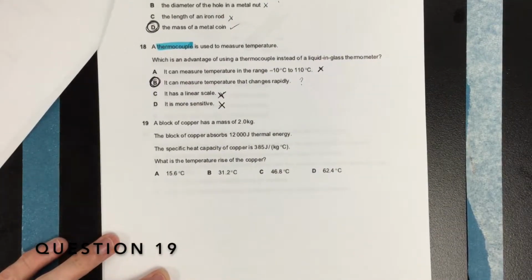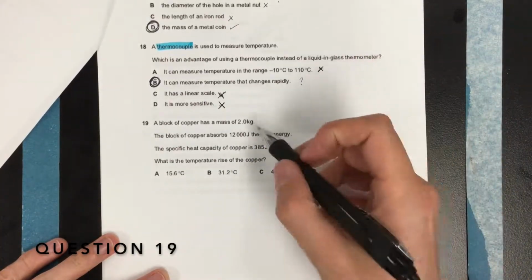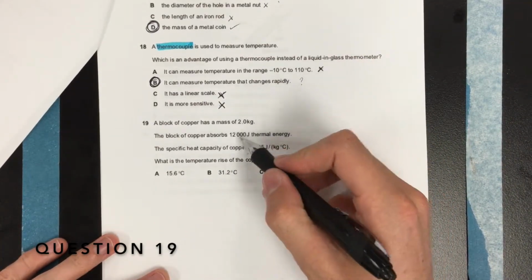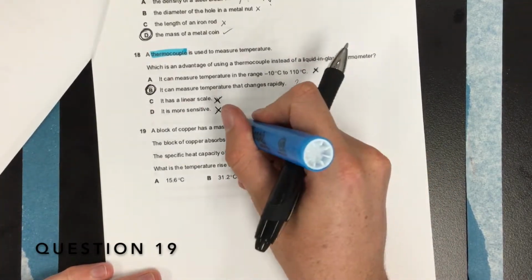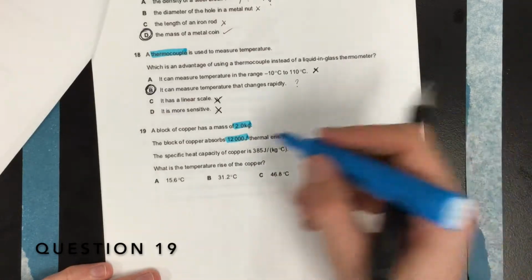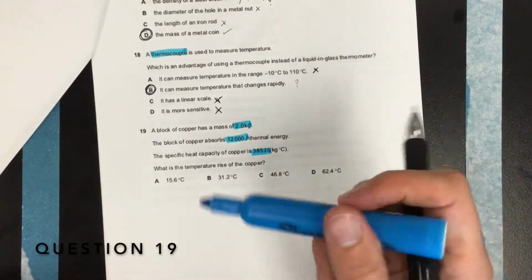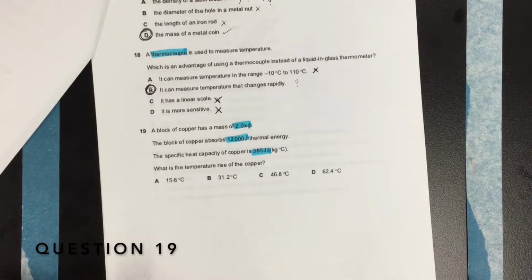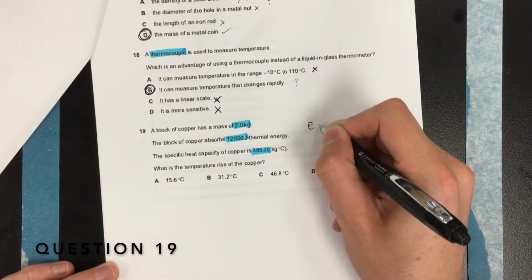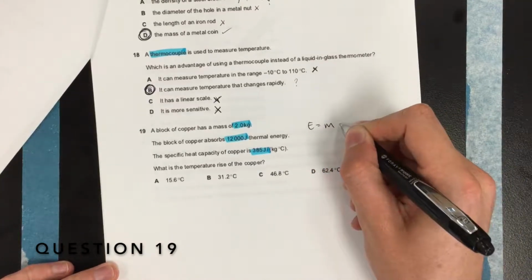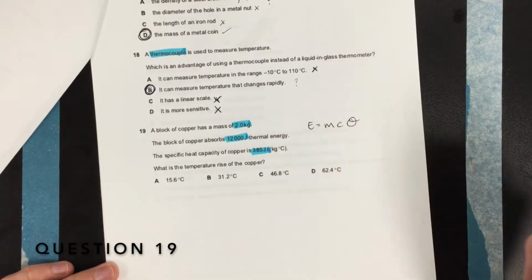Question 19. A block of copper has a mass of 2 kilograms. It absorbs 12,000 joules of thermal energy. So I'm starting to see key bits of information. The specific heat capacity is 385 joules per kilogram Celsius. What is the temperature rise of the copper when this block is absorbing that heat? So I know the equation I'm using is my specific heat capacity equation, which is energy is mass times specific heat capacity times the change in temperature.